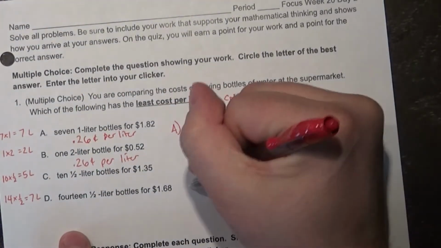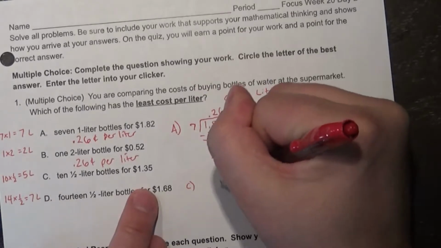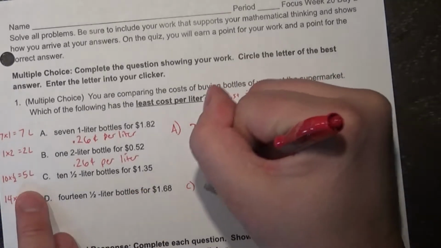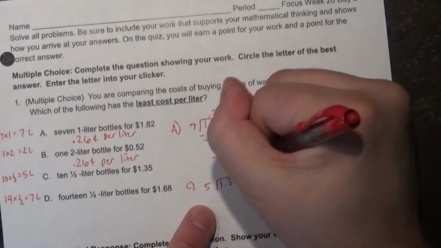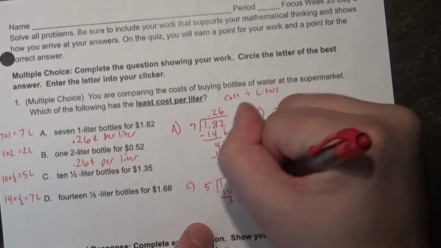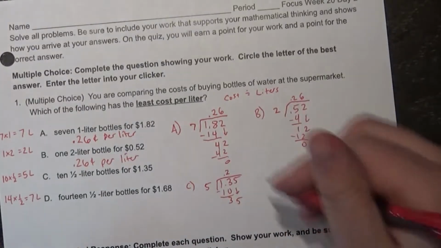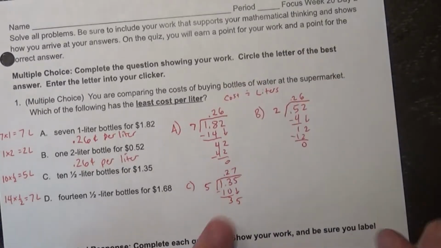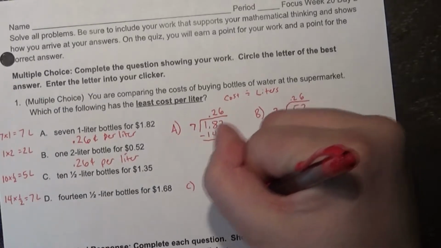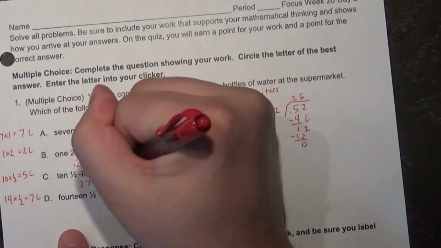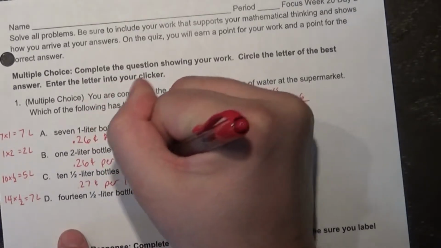Let me do the same thing now for letter C. So I take my overall price, $1.35, divided by the number of liters, which is 5. 5 goes into 13 2 times. 2 times 5 is 10. Subtract, I get 3. Bring down my 5. 5 goes into 35. Oh, I just had a malfunction there for a moment. 7 times 5 is 35. Yikes. All right, so that's 27 cents per liter.